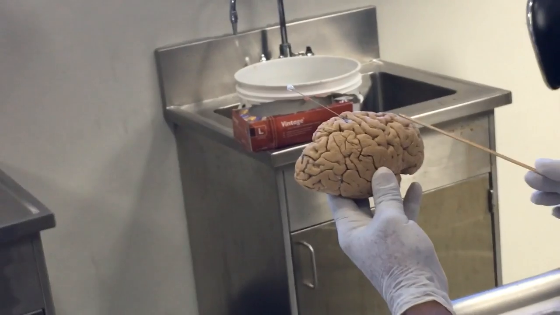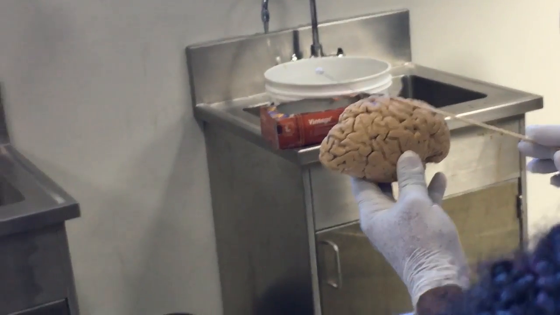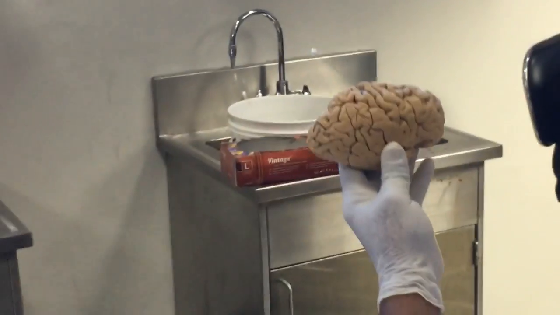Is it? Yeah. So this would be the precentral sulcus, sorry. Central sulcus, postcentral. But this one doesn't cut the superior border, so that doesn't qualify.